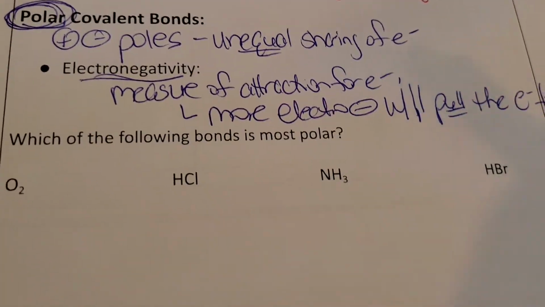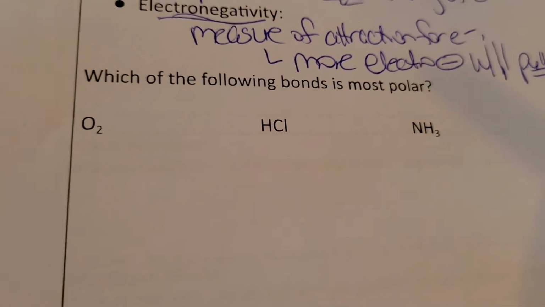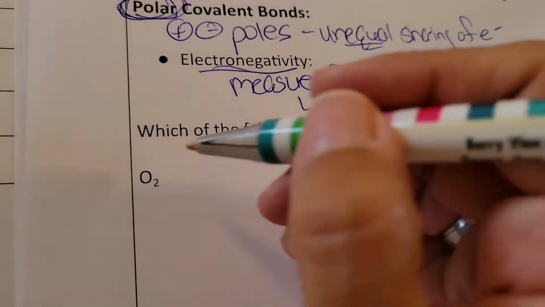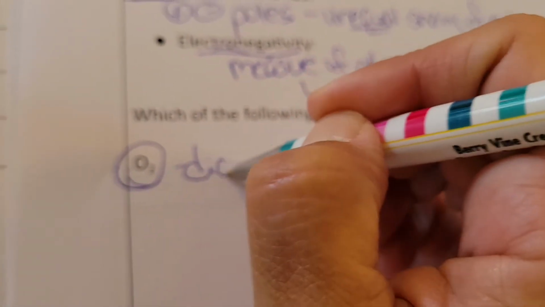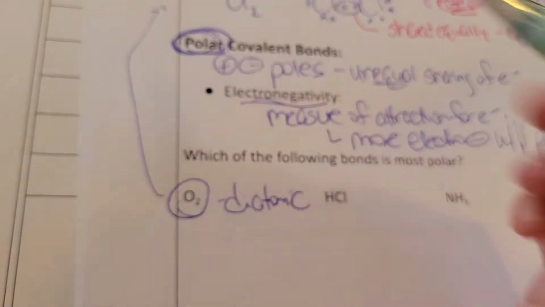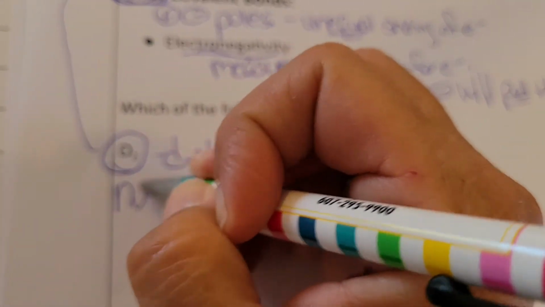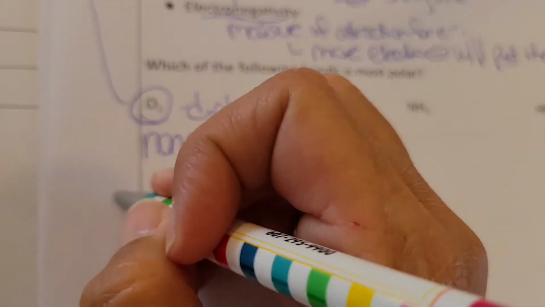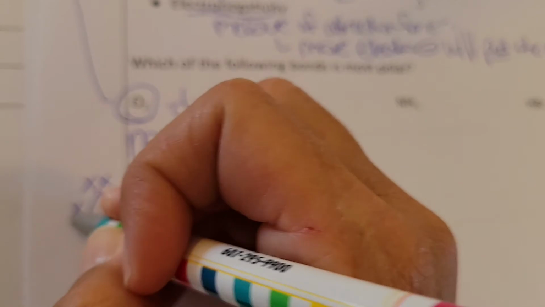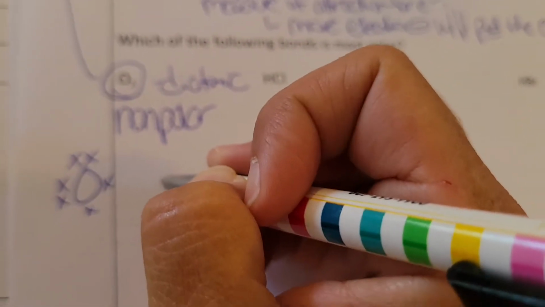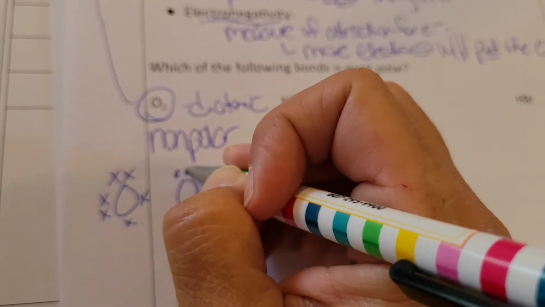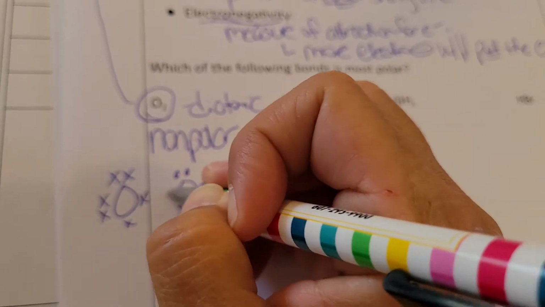All right, so which of the following bonds is most polar? If we look at oxygen, oxygen is diatomic. We know from up here that diatomic is non-polar. So let's go ahead and draw it out and see why. We have oxygen with 1, 2, 3, 4, 5, 6, and another oxygen with 1, 2, 3, 4, 5, 6.